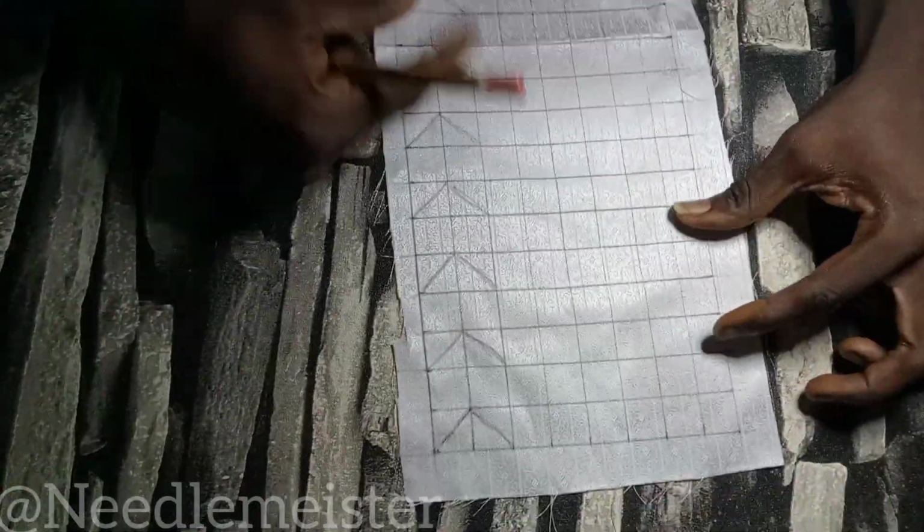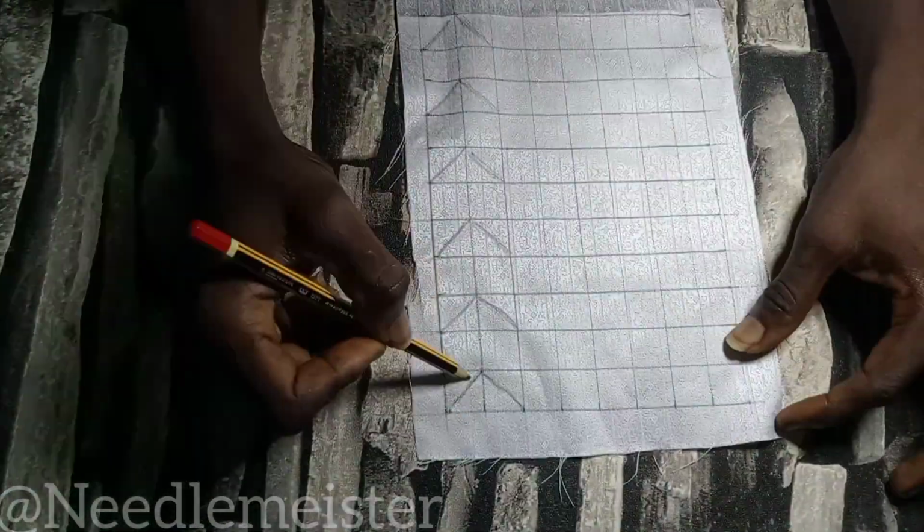Now we are going to do the same on the next 2 columns at a row below the first.